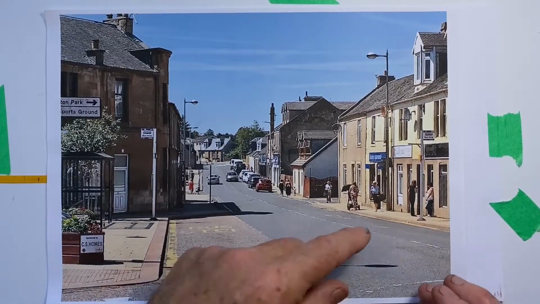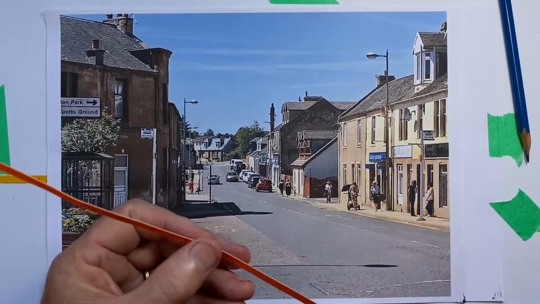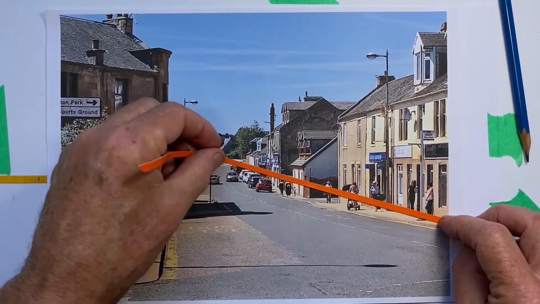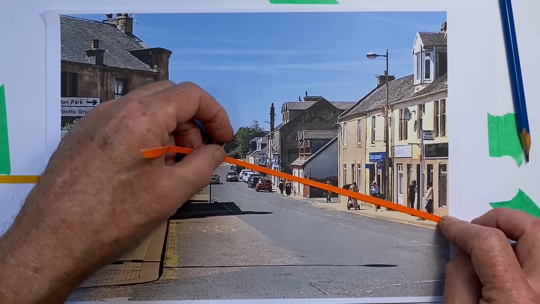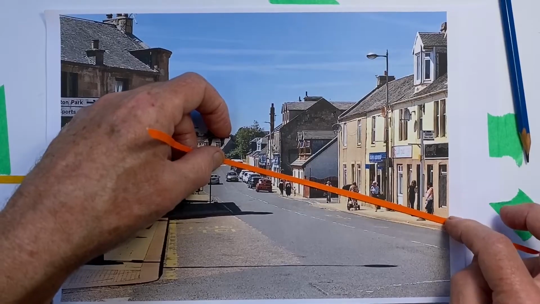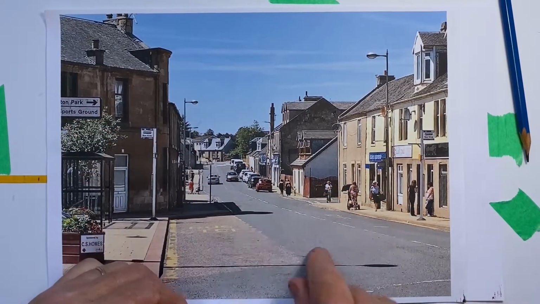Is the ground level actually 180 degrees straight? Is there a straight line from the ground on one building to the ground on the other? And you can see just how much here the answer is no. There is a much bigger dip here than we would expect just looking at this.